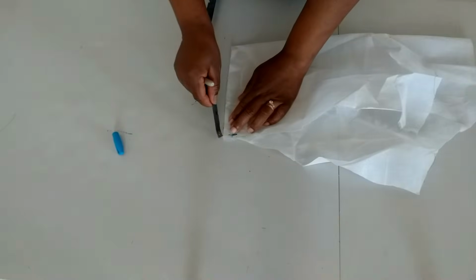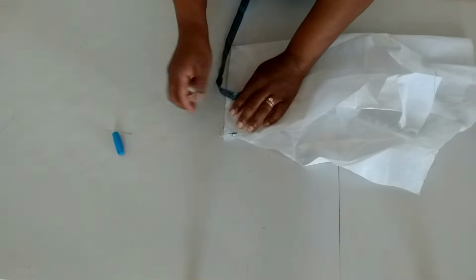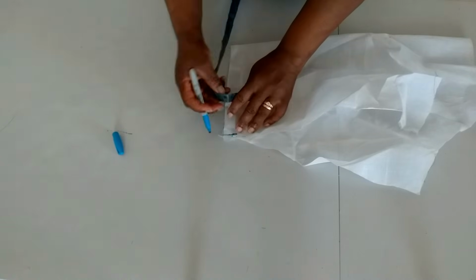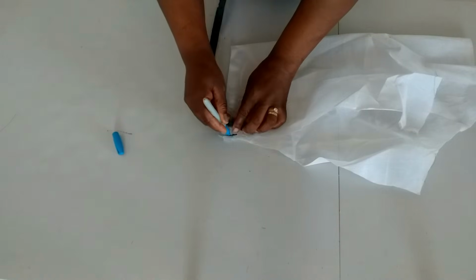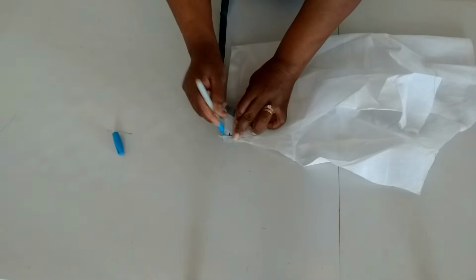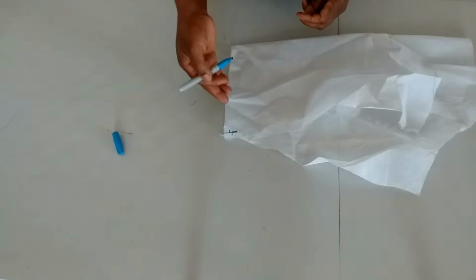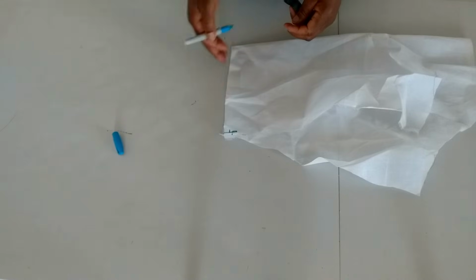So from this line, the edge, I'll go up by ½ inch. I'll go up by ½ inch. This is ½ inch. So on this side, the line is equal here. If it's not equal, I will have a line here, straight line, but it's equal.